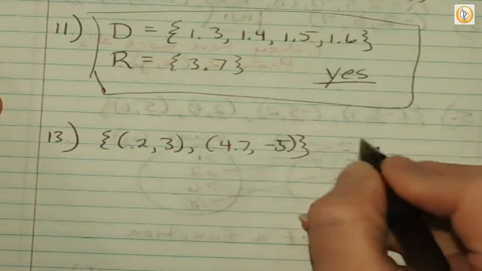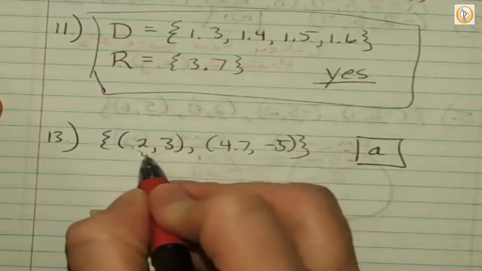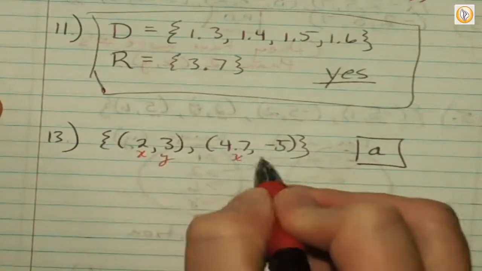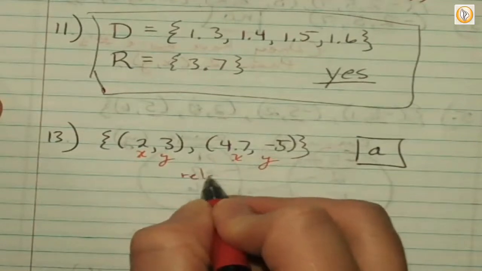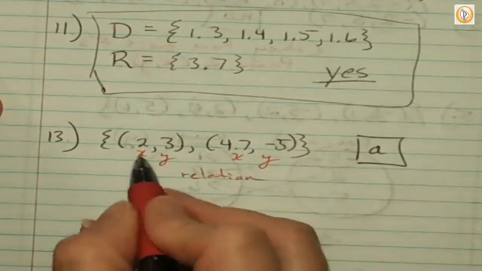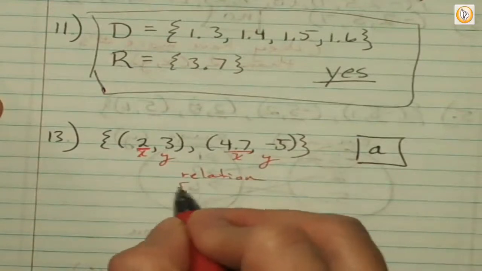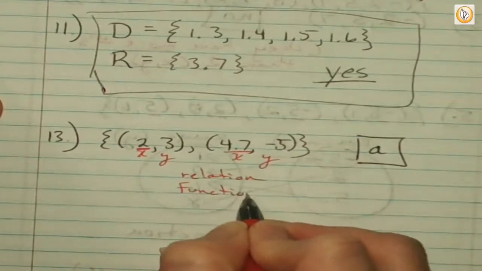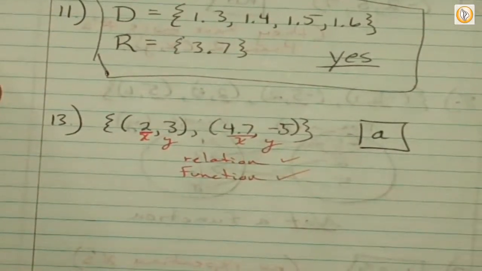A, she is correct. Because it is a relation, because we have an X and a Y only in each parenthesis, so it's definitely a relation. And then the 2 is in the X and the 4.7, so they're not repeating, so it's also a function. So it's both. Any questions?